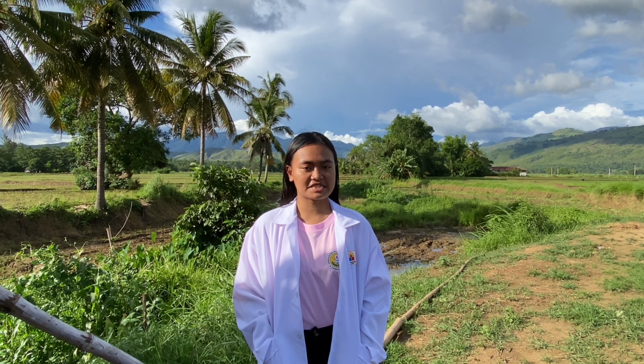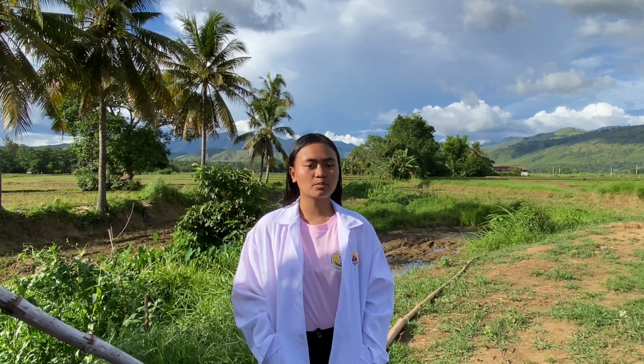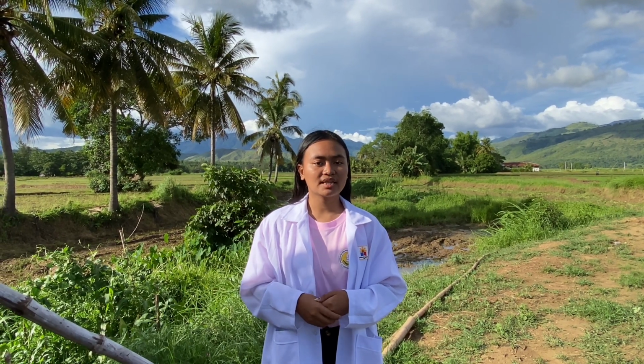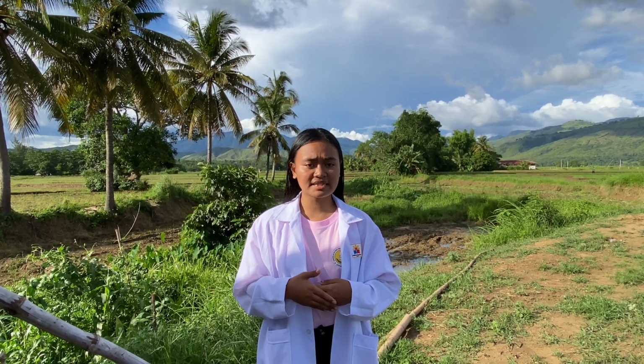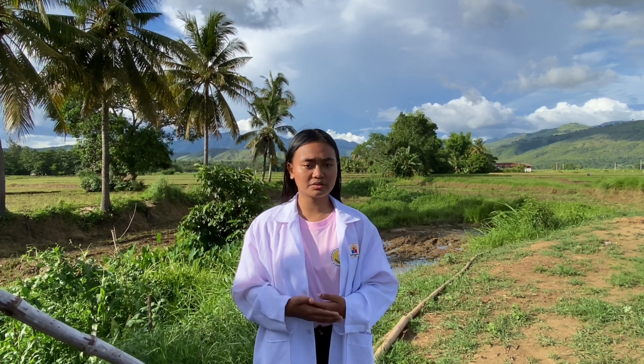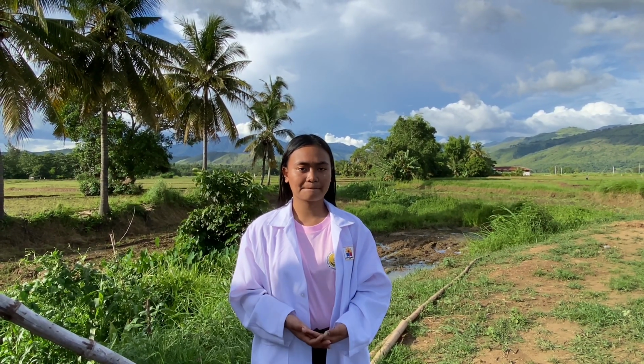The digestive system is a complex system responsible for the breakdown and absorption of nutrients from the food we eat. It involves a series of organs and processes working together to convert food into usable energy and essential molecules. Here's an overview of the process of the digestive system.